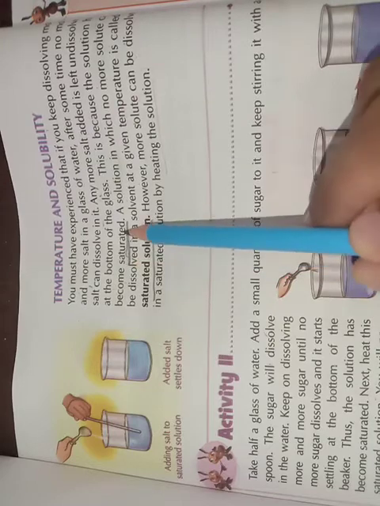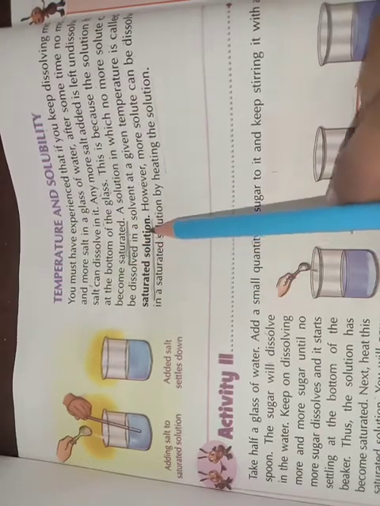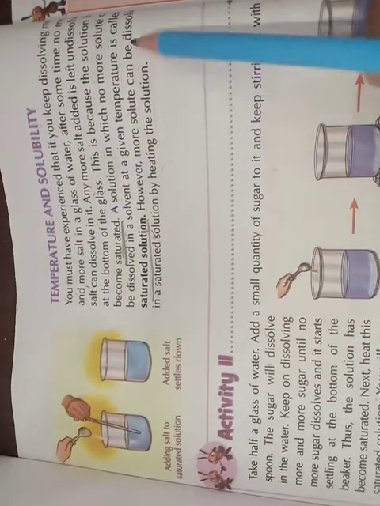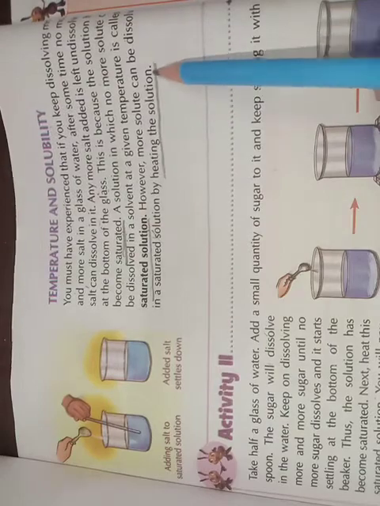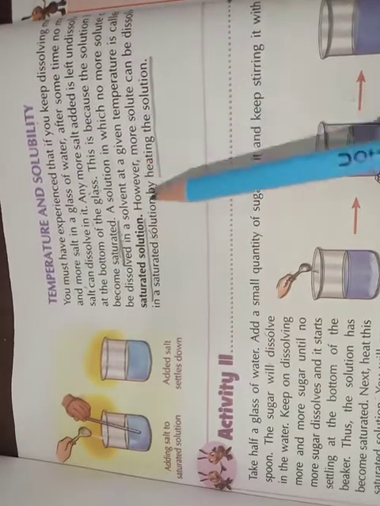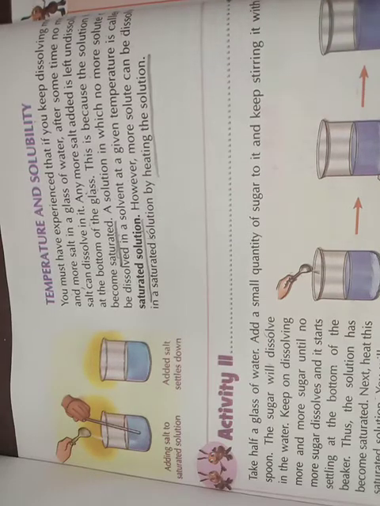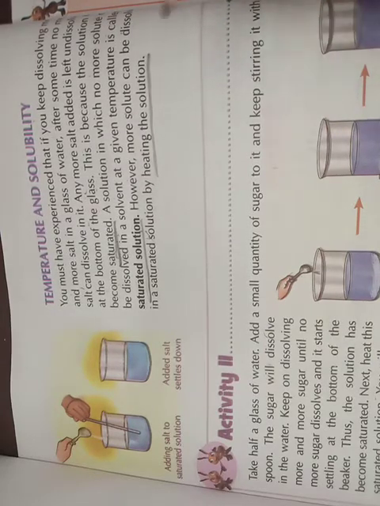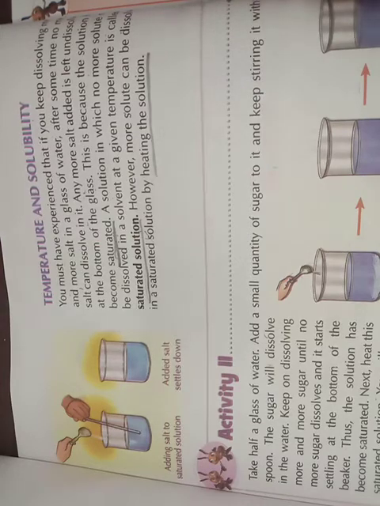When the solution is not ready to accept more solute, it becomes a saturated solution. However, more solute can be dissolved in a saturated solution by heating the solution. It means if we increase the temperature of the solution, you can add more solute to it. We can increase the solubility of the solute in that solution.